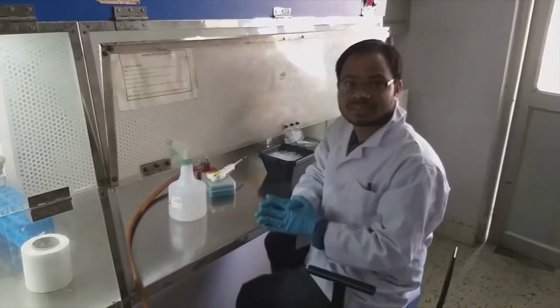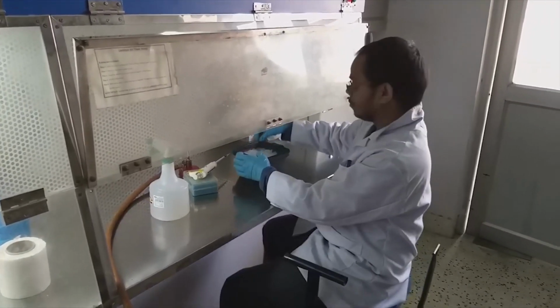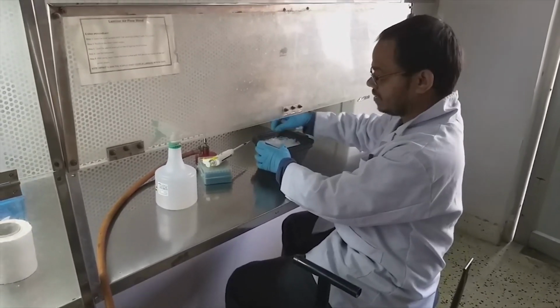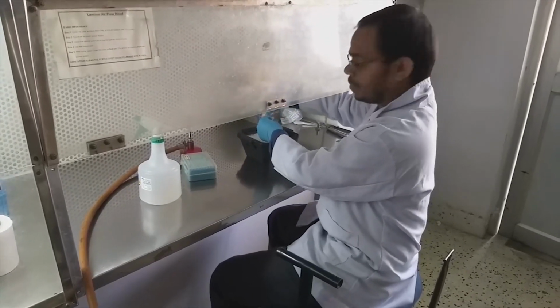We have to add plasmid in aseptic condition. So we kept the competent cells and plasmid DNA inside. Now I am going to add plasmid DNA.